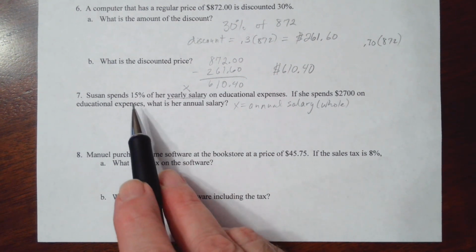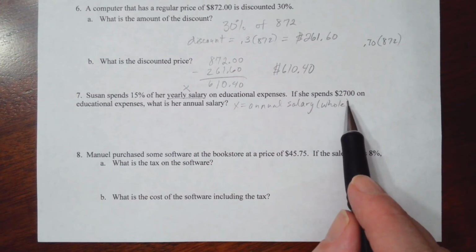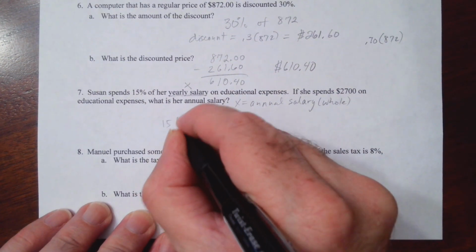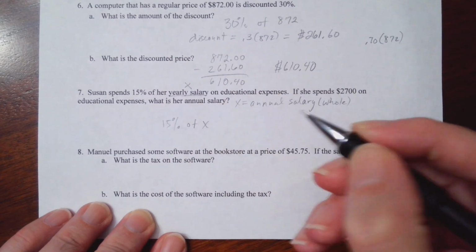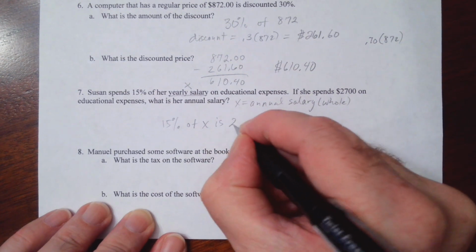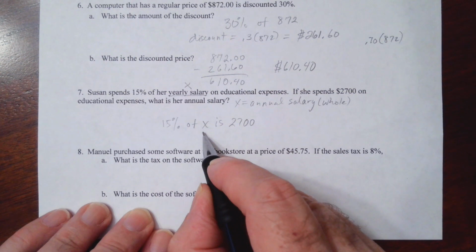Now, a lot of times, students will just take 15% of whatever number they see, and in this case, that would be wrong, because it's 15% of her annual salary, which we're calling x, equals $2,700. That's the part. Her yearly salary is the whole.